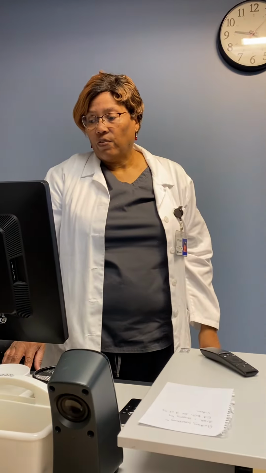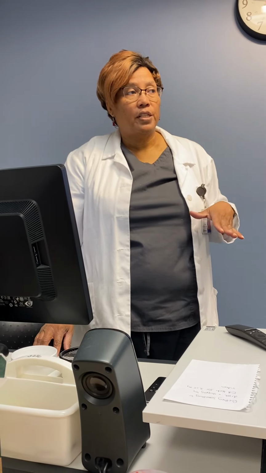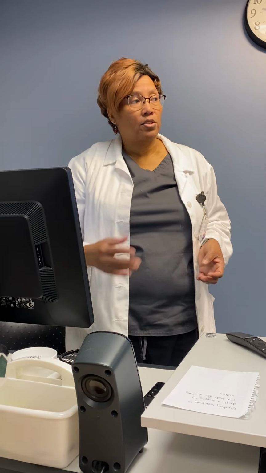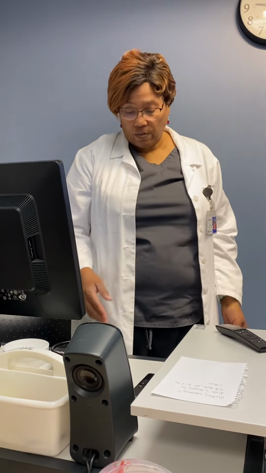Okay, acute renal failure. In pre-renal failure, it's a decrease in renal blood flow. In intra-renal failure, there's structural damage within the kidney. And post-renal failure is obstructing the urine flow.